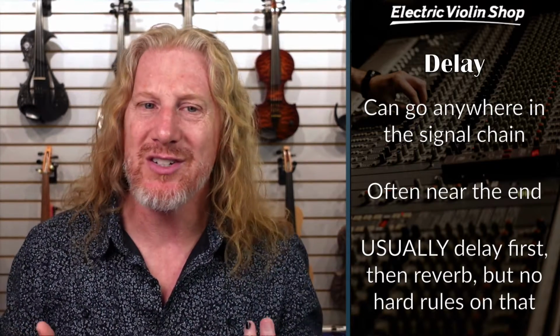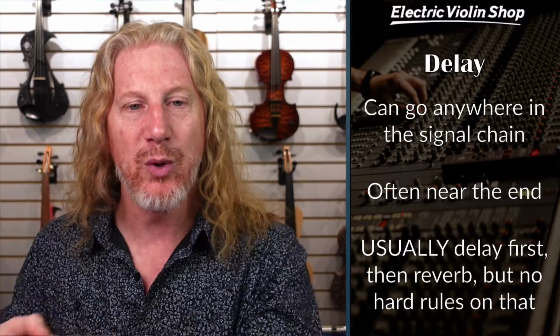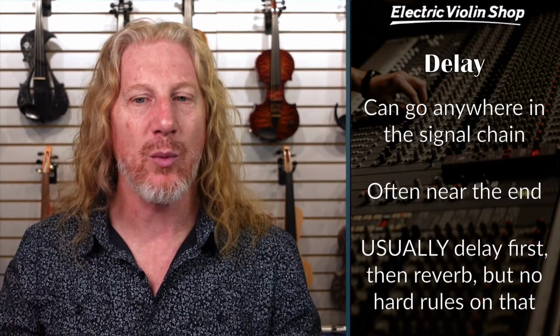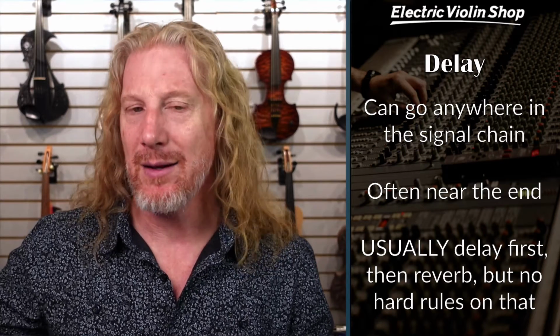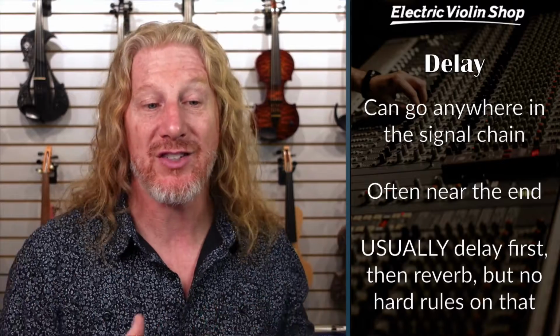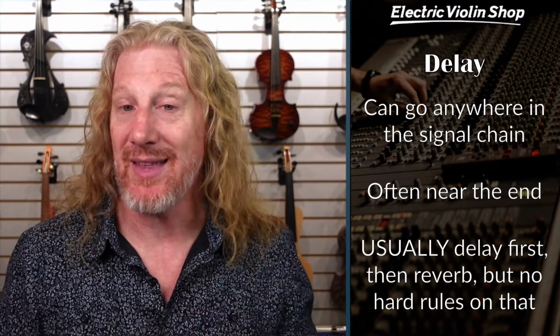I'm going to urge you to just kind of experiment with where you put your delay pedal in your effects chain. Kind of the default is to start with it near the end and then just before reverb, but there might be an artistic reason to put it somewhere else, and that's great.